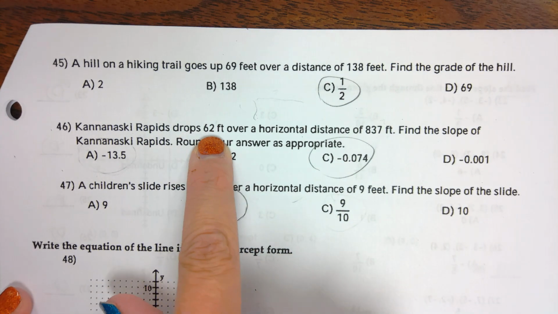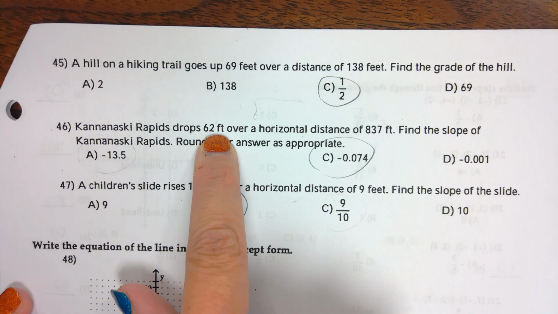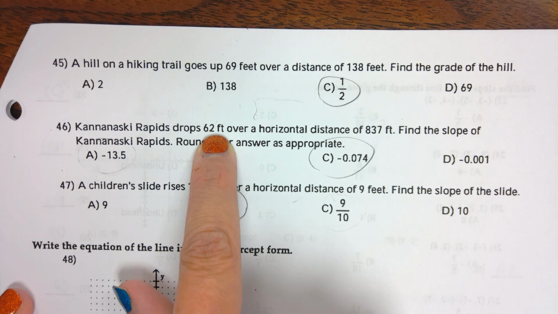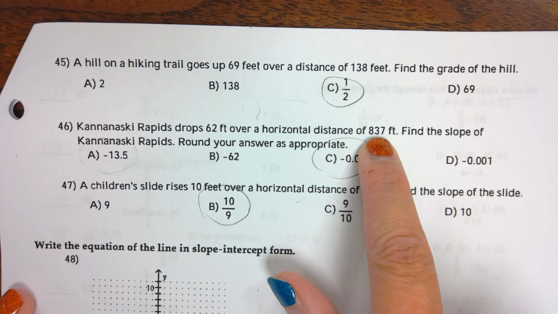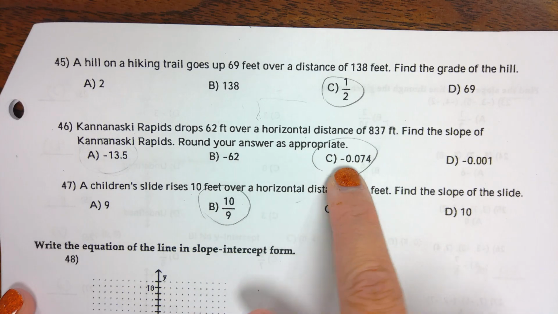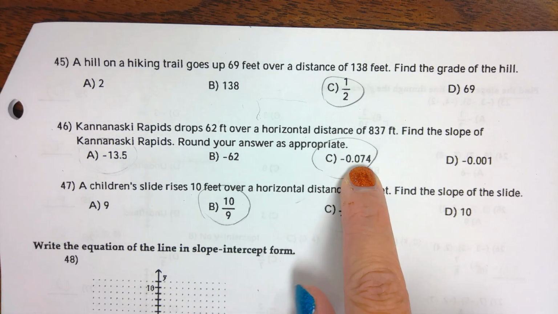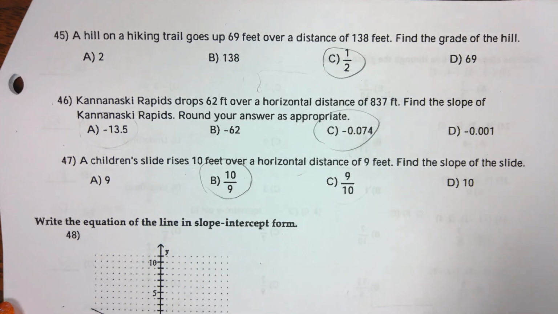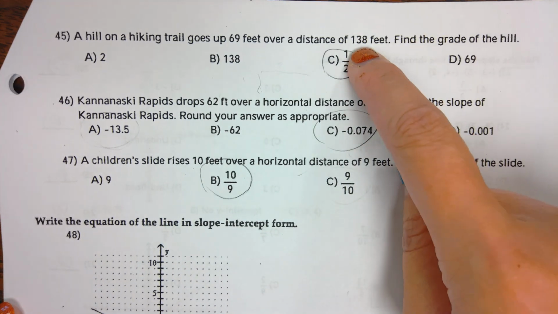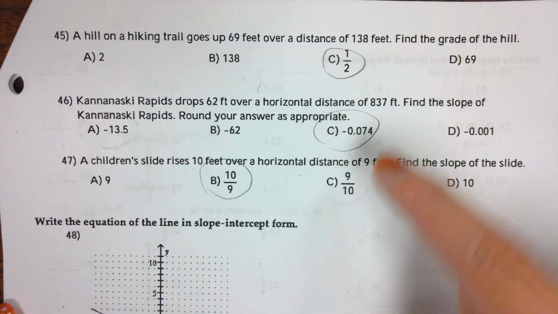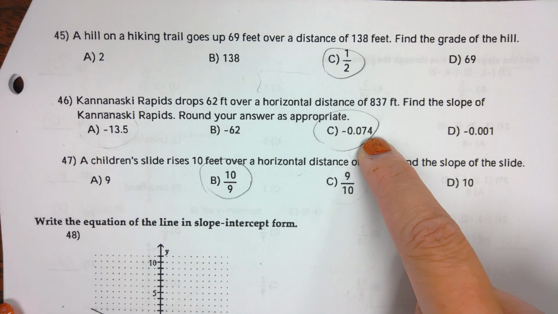A drop of 62 feet. What does that imply? Yep. The rise is 62, but it's a drop, so it's a negative. Perfect. So negative 62 over 837. If you divide that out, you get this decimal. So remember, sometimes your slope could be written in fraction form, or it could also be written in decimal form.